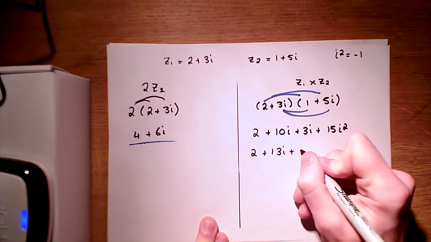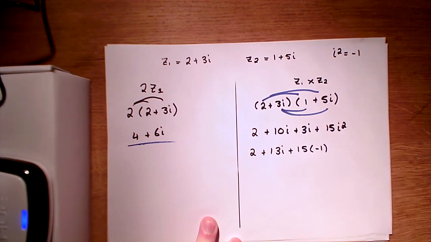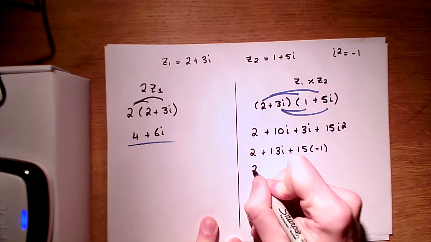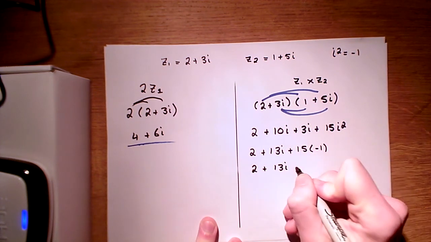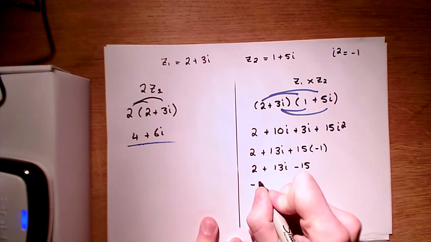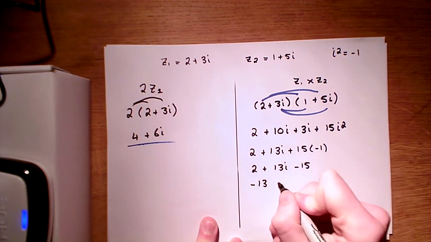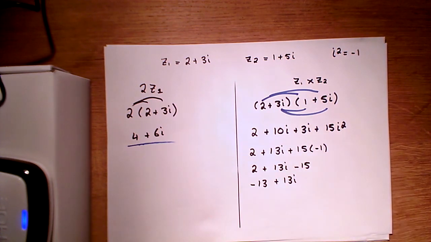So what we have there then is plus 15, now instead of i squared, we have minus 1. Let's try simplify this a bit further. We have 2 plus 13i. 15 times minus 1, well, that gives me minus 15. And I can simplify this one final step. I have 2 take away 15, well, that would give me minus 13 plus 13i. Okay, and that is my solution to this problem here.